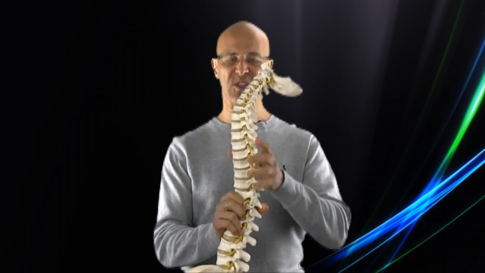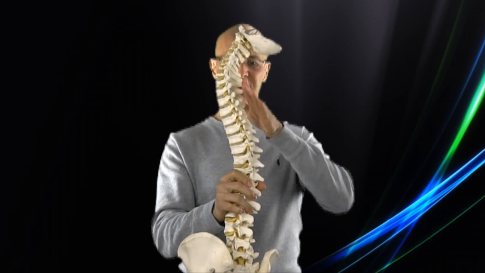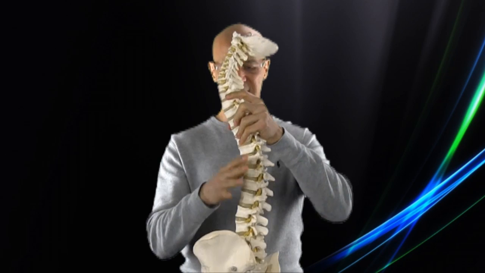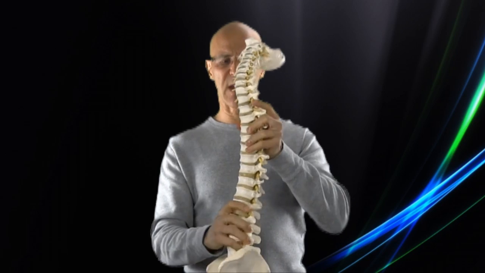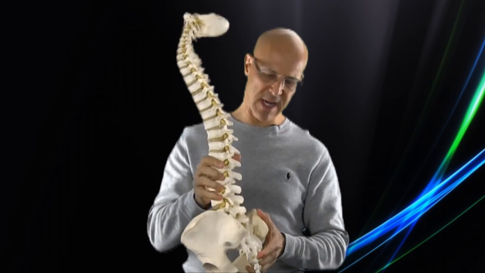When you look at the spine from the side, there's a normal lordotic C-shaped curve, a kyphotic or reversed kyphosis of the thoracic spine, and a lordotic lumbar spine. So it should look like an S shape from the side. From the front, it should look balanced. Now what we're going to focus on right now is the lower back.